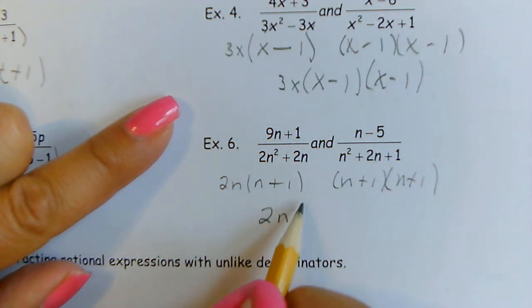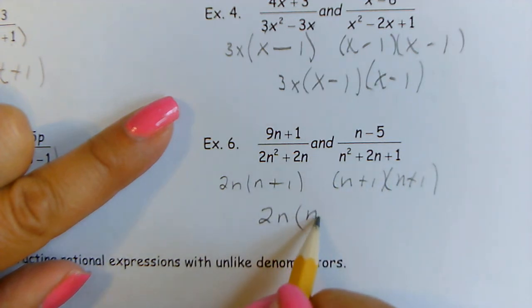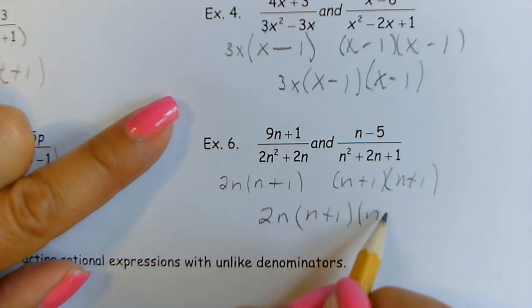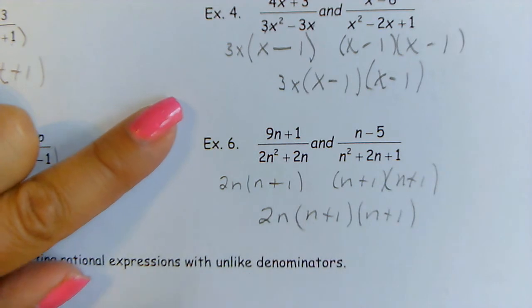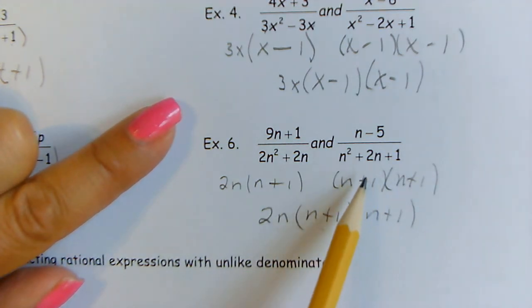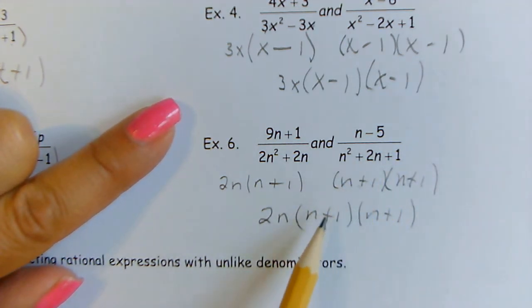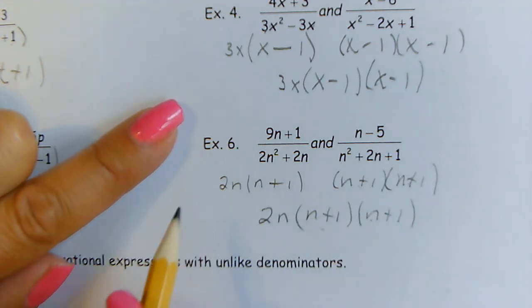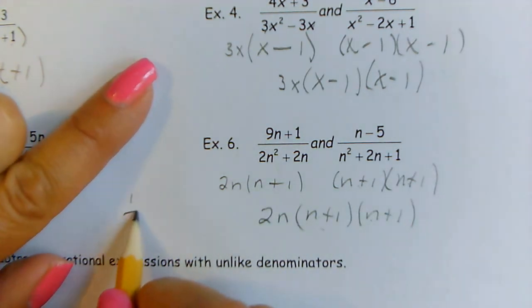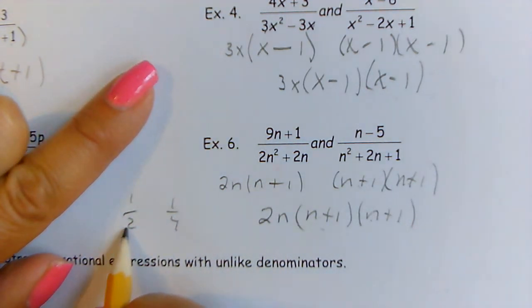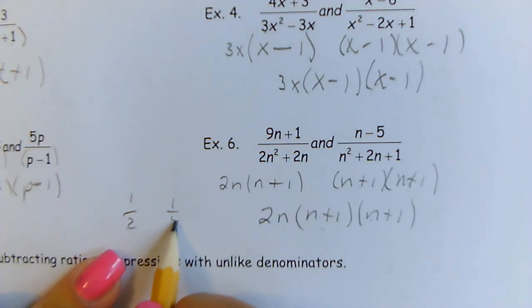I need the 2n, and I'm going to need 2 of these. Not 3. No extras, but I do need the highest number that this one has. It'd be like 1/2 and 1/4. The lowest common denominator is 4. This one has 2 2's.